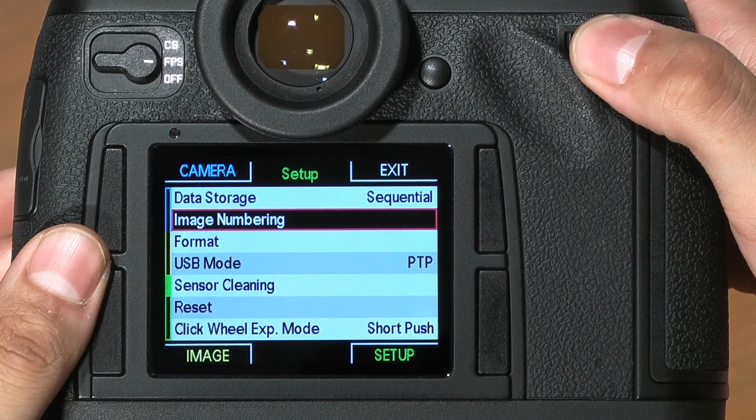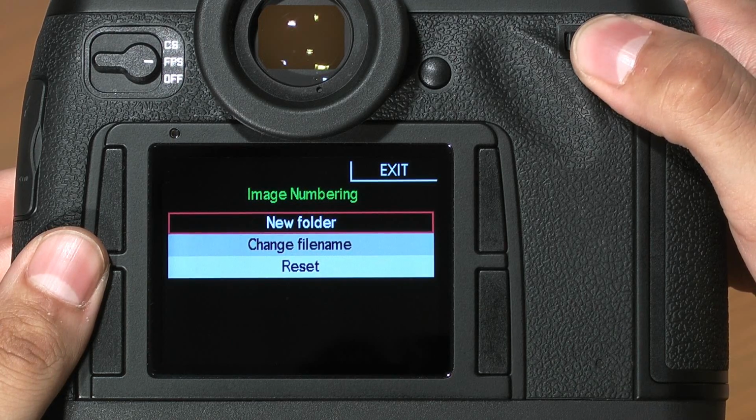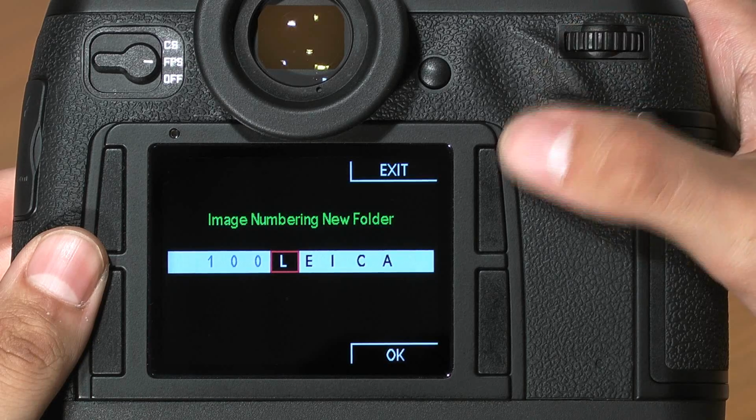Next, image numbering. The S2 gives you 2 options when working with your files inside the camera. First, you can change the name of the folder that's on the memory card. You have access to the last 5 digits, either letters or numbers, of the folder name.